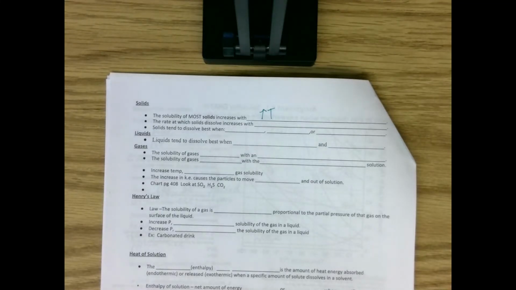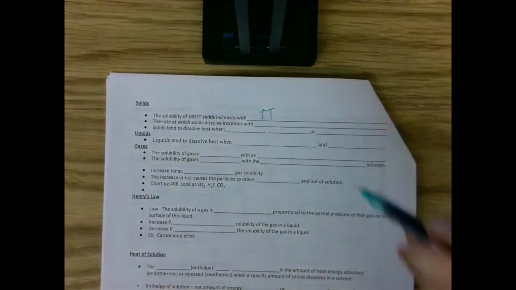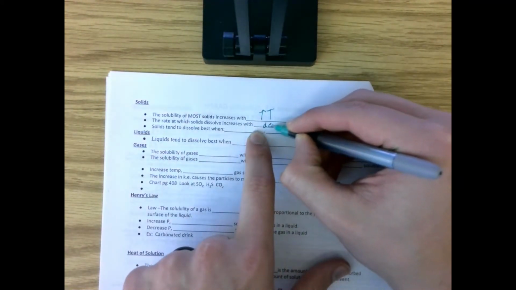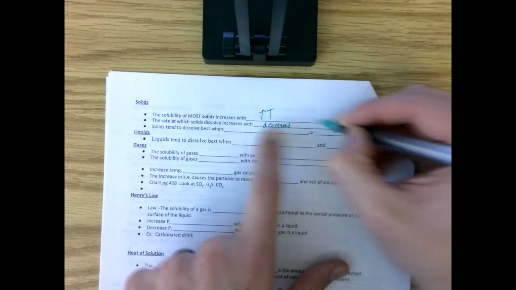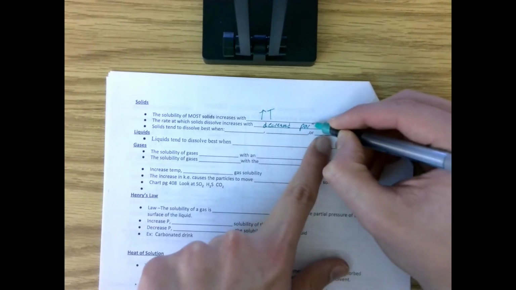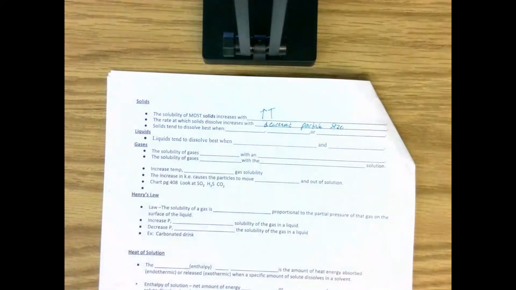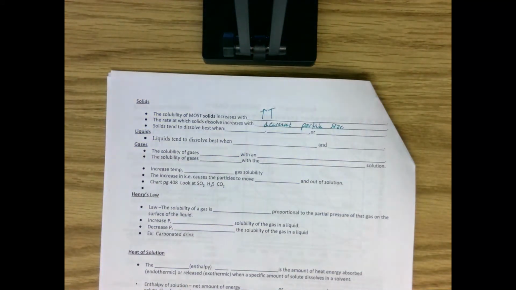Or if you have a giant salt crystal and you want it to dissolve faster, what are you going to do to it? Crush it up. So you're going to do what to the particle size? Increase or decrease the particle size? Decrease. So we can say it increases with decreased particle size. And we can control that most times. Okay? So if we're in the lab and we want to dissolve it quickly, we can crush up the solid.